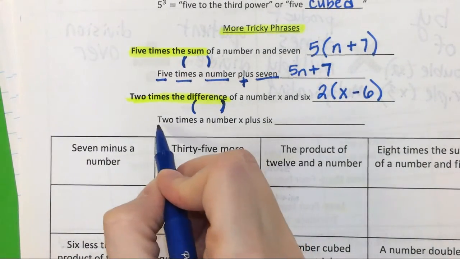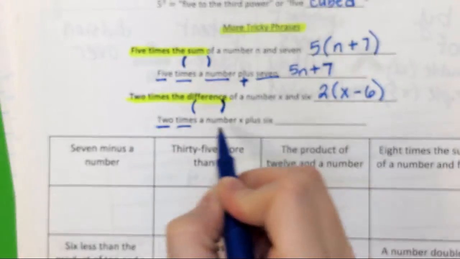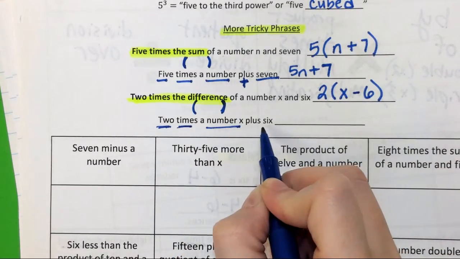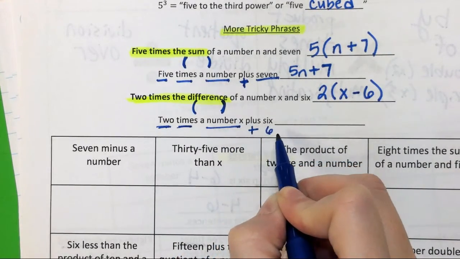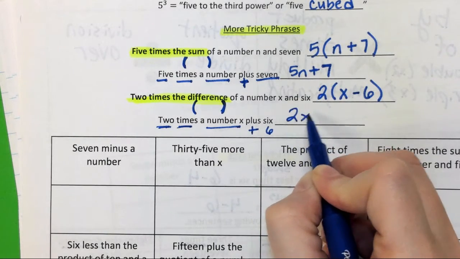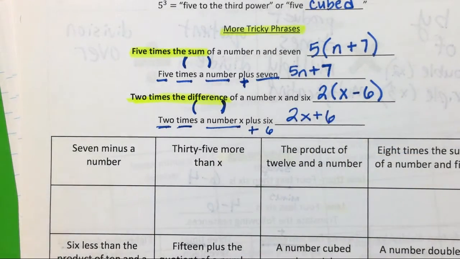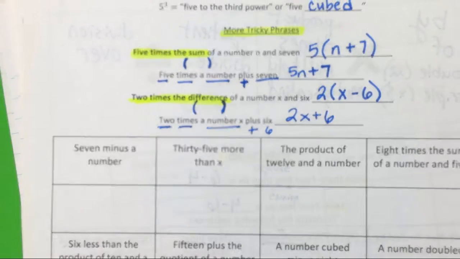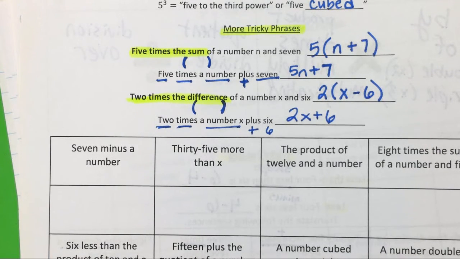But then this one says 2 times a number x plus 6. This one is going to be 2x plus 6. You've got to know when to use parentheses and when not to use parentheses.